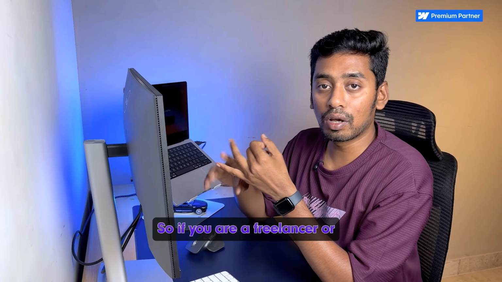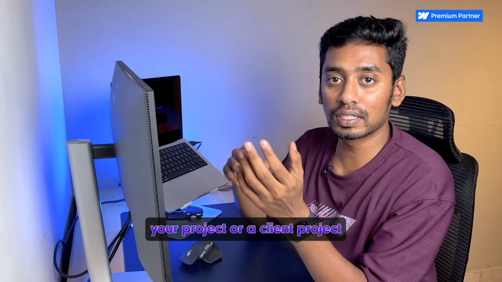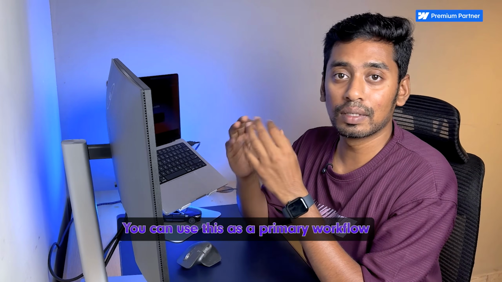So if you are a freelancer or part of a team who wants to build a complete functional WordPress website for your project or a client project, you can use this as a primary workflow.